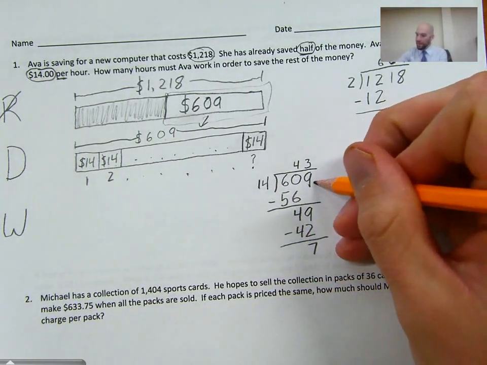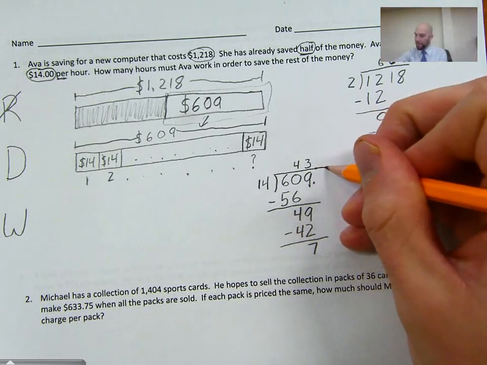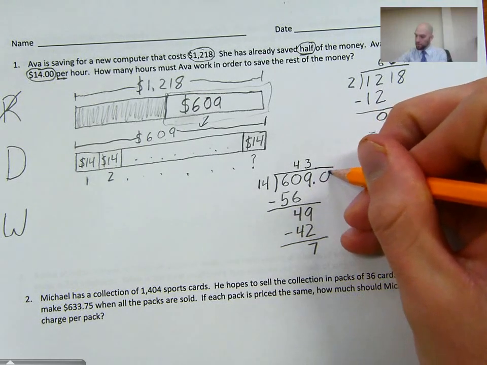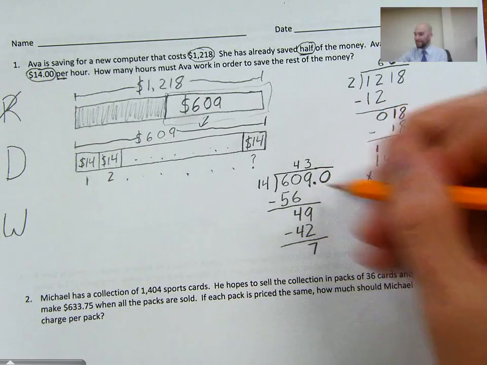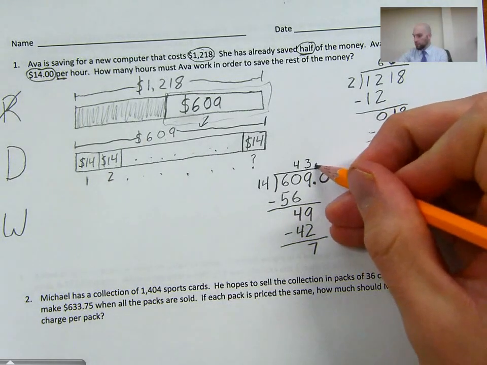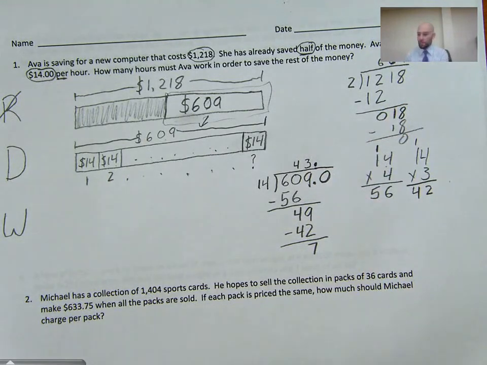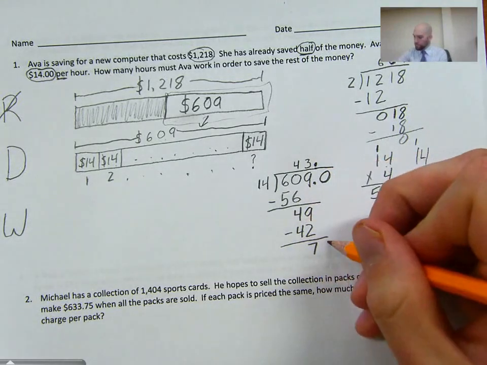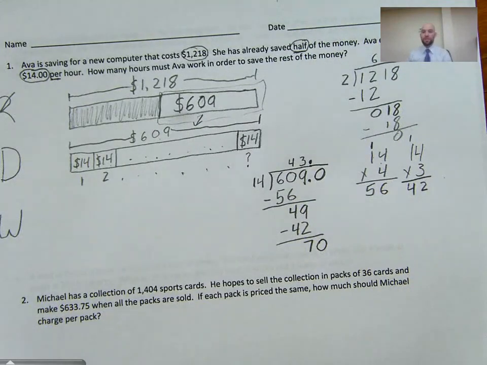And then we have to add another place value here. So we'll do 609.0. Put our decimal point right there. And then bring our 0 down. And we'll see how many times 14 goes into 70.